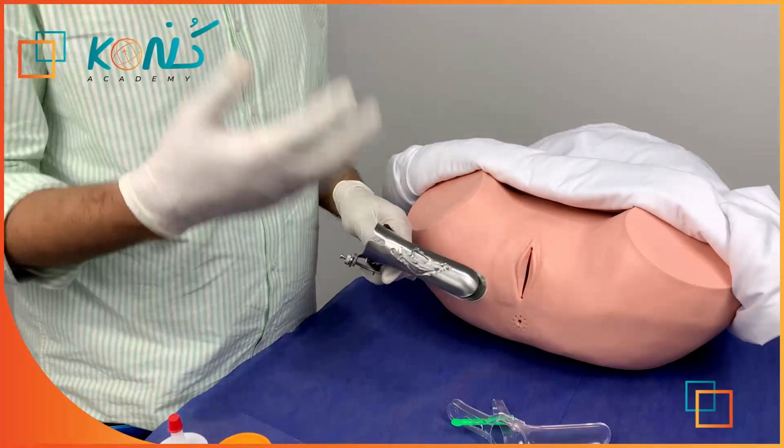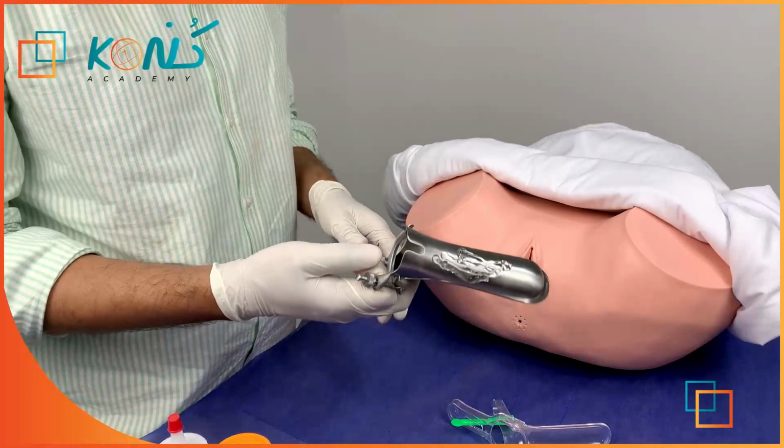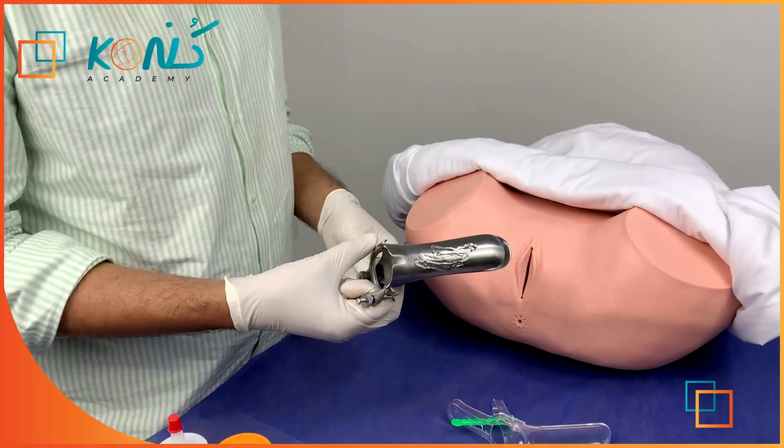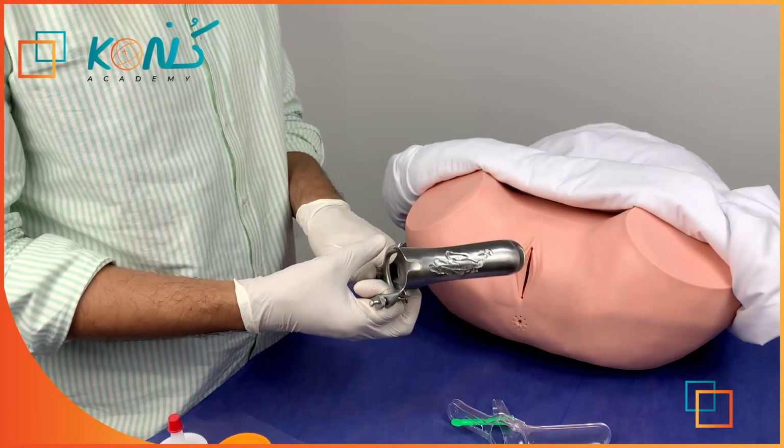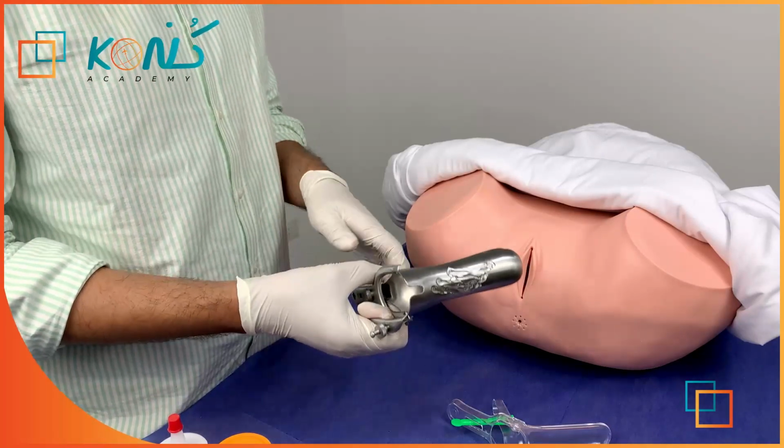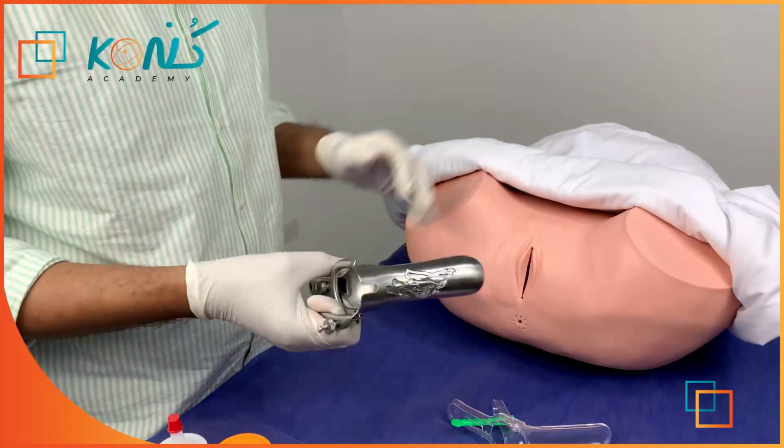If you didn't want to, just simply explain to her that you will put this device and have a look around the cervical canal, and you will take a sample from the cell lining to examine it under microscopy to see if there are any virus or abnormal cells, it will be all right.